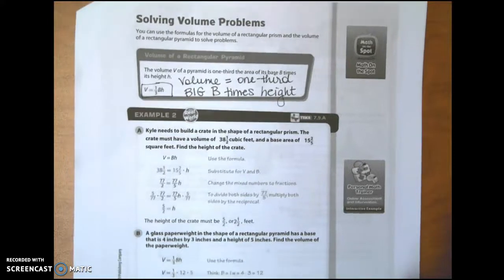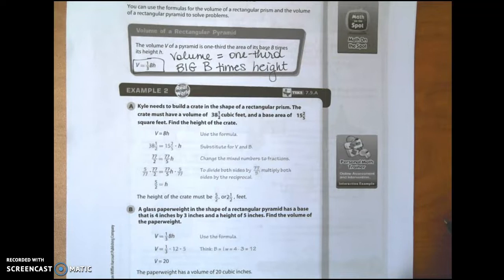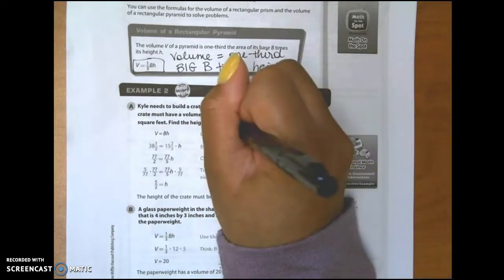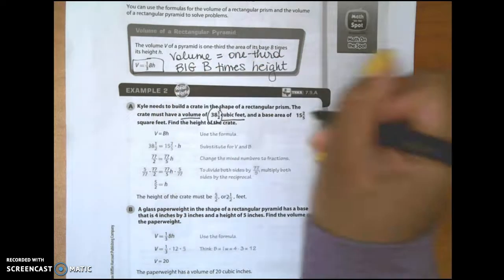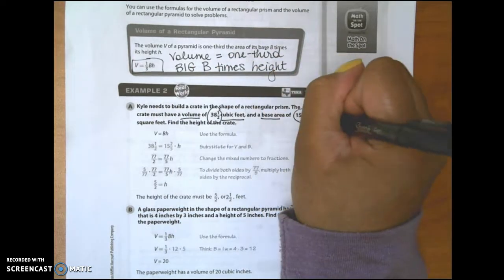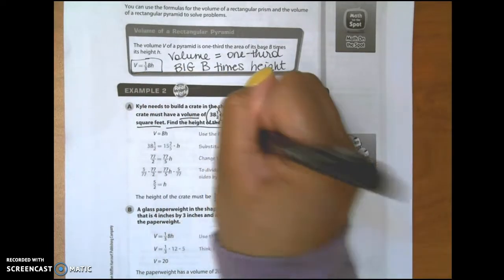Looking at the example, Kyle needs to build a crate in the shape of a rectangular prism. The crate must have a volume of 38.5 cubic feet and a base area of 15 2/5 square feet. Find the height of the crate. So this is important. Cubic feet, the volume. Base area, 15 square feet. Find the height.